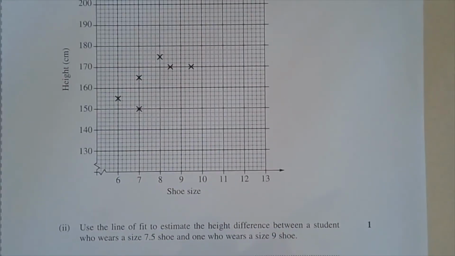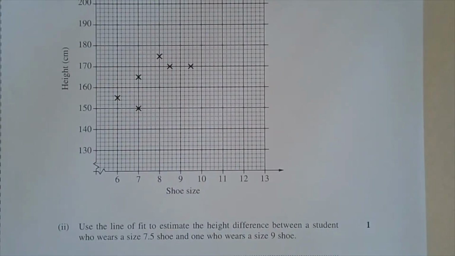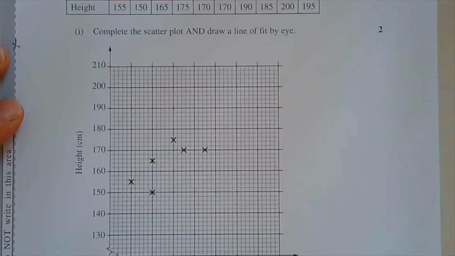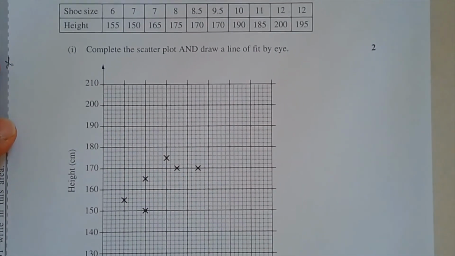Just by looking at these points, we can clearly see that a correlation coefficient of 1 is a perfect correlation where all the points would lie on the line. But we need to draw the line first and just show it at least. So let's do part 1. Complete the scatter plot and draw a line of fit by eye.